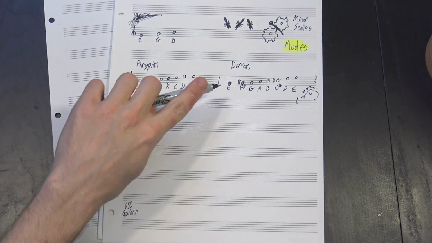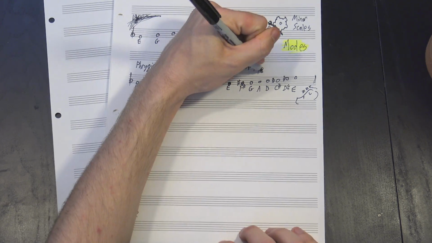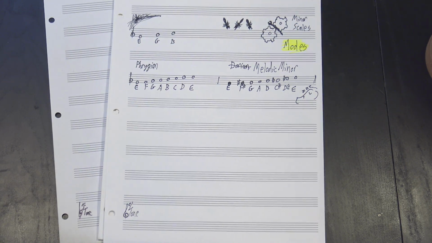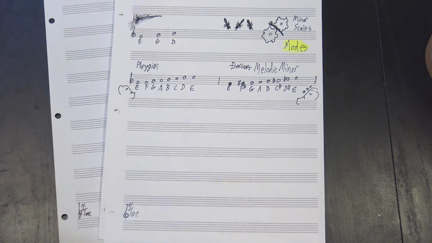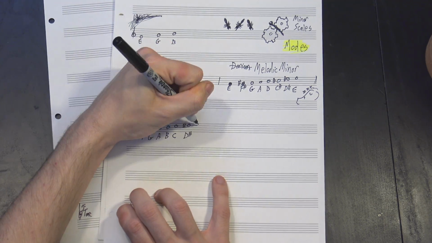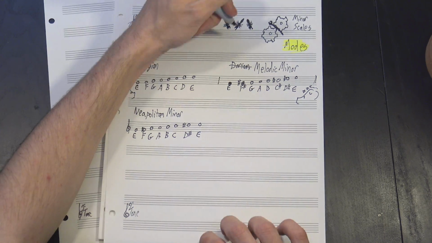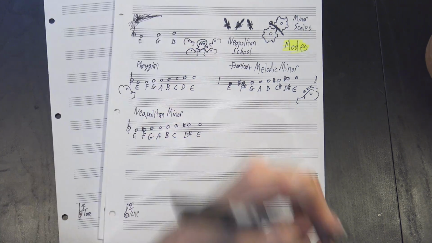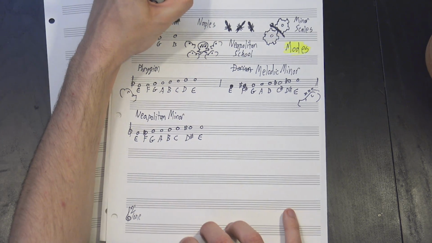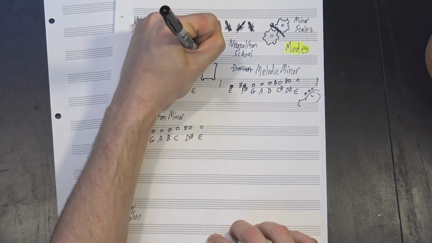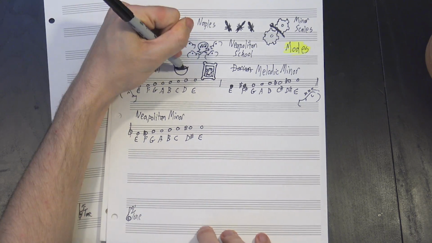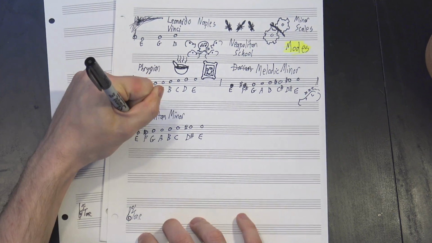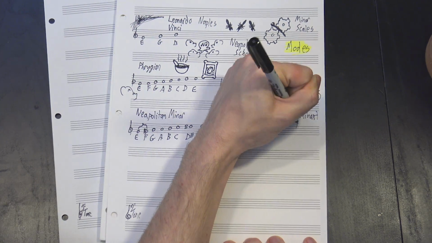If we raise the 7th, we just get melodic minor again. Phrygian, on the other hand, does some pretty cool stuff. If we raise the 7th, we get what's called Neapolitan Minor for its association with the Neapolitan School, a group of 18th century operatic composers in Naples, which, by the way, includes a guy named Leonardo Vinci. No, not the same one. Anyway, Neapolitan Minor lets us get that characteristic Phrygian flat 2 sound without sacrificing our dominant function.